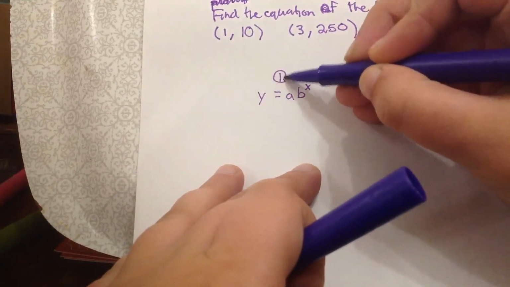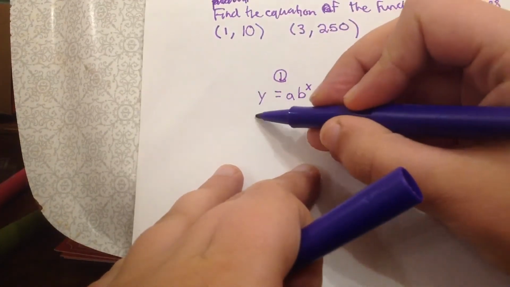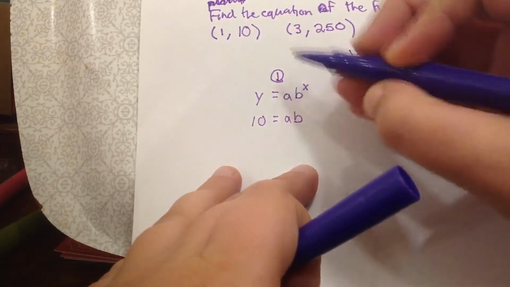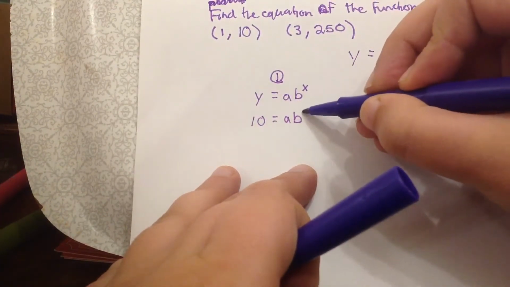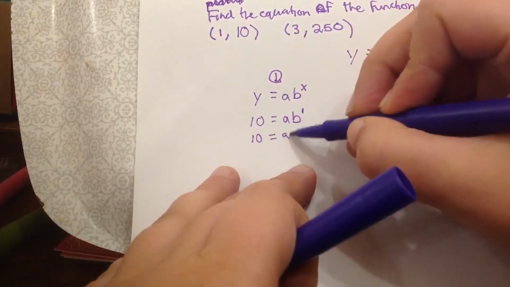This is my first point, and I'm going to sub in (1, 10). So y is equal to 10. 10 is equal to a, b, and x now is 1 based on our function. So that's ab to the power of 1. That's the same thing as saying 10 equals ab.